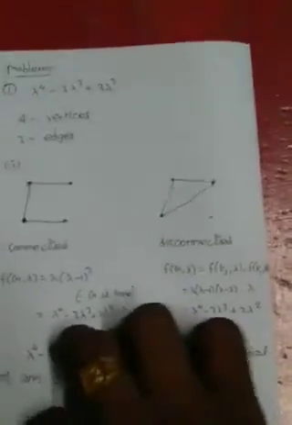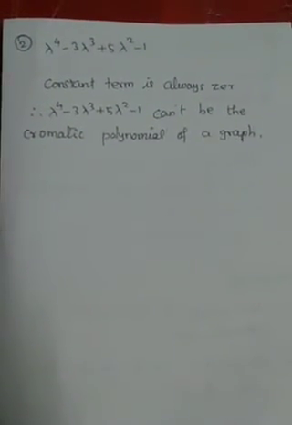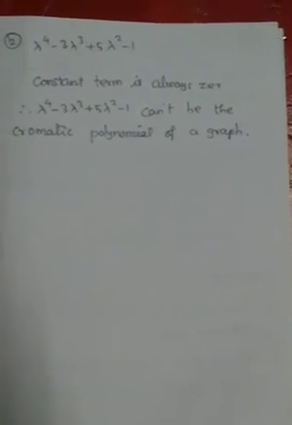Okay, so for the second one, we have another problem: lambda power 4 plus 3 lambda cube plus 5 lambda square minus 1. We want to check whether it is a chromatic polynomial or not. Look at the constant term.